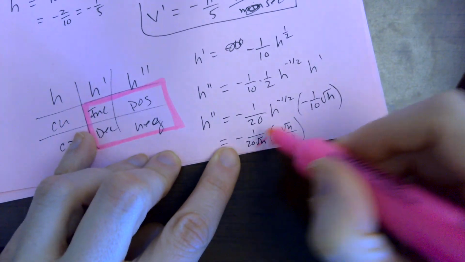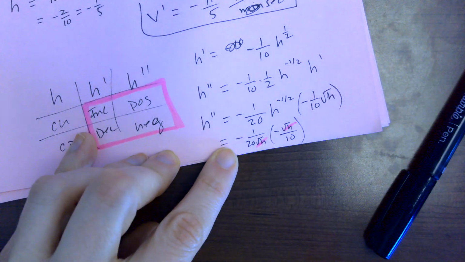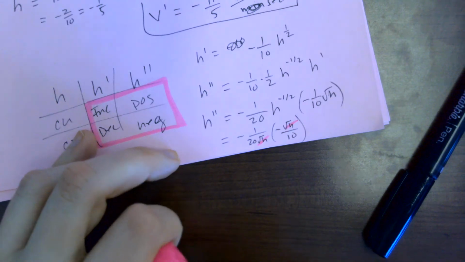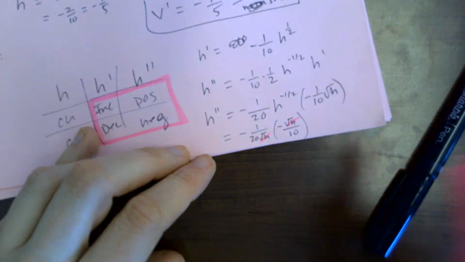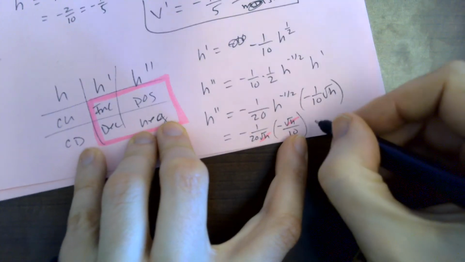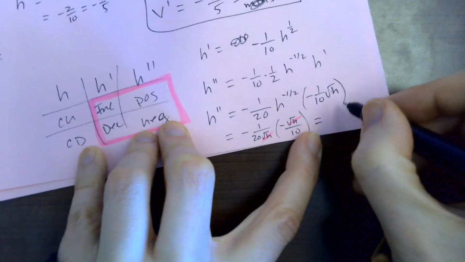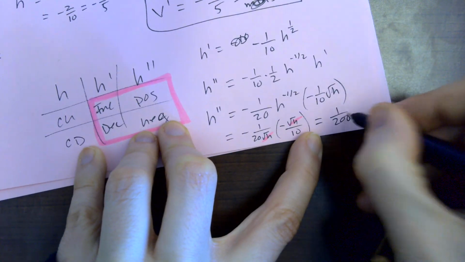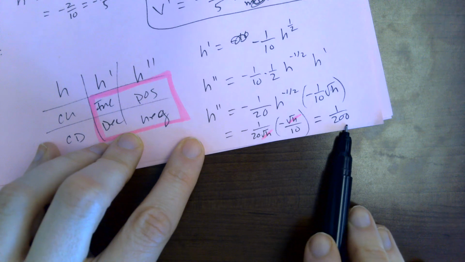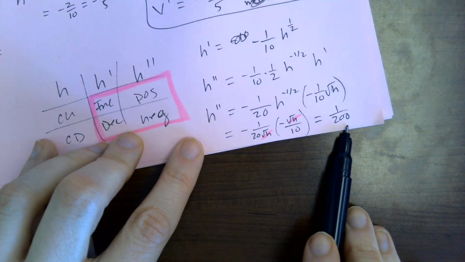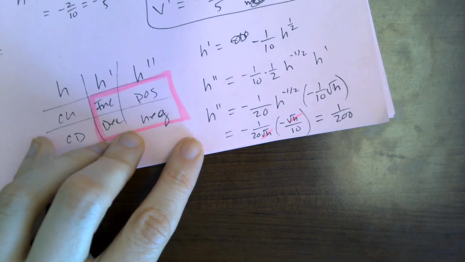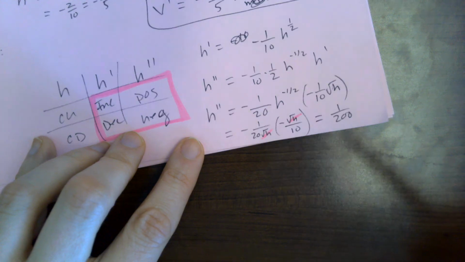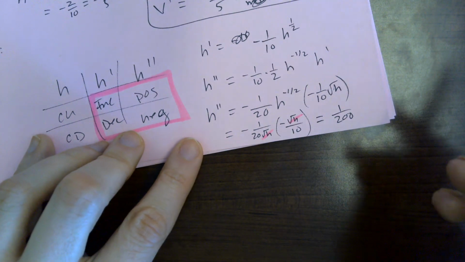You've got a radical H on the bottom and a radical H on the top. Those are going to cancel no matter what. Feel free to plug 3 in for them, but H double prime ends up being 1 over 200 regardless of what H is, because those radical H's cancel.